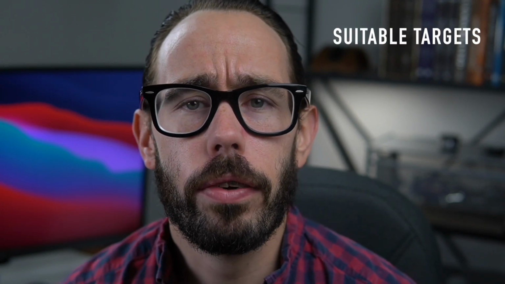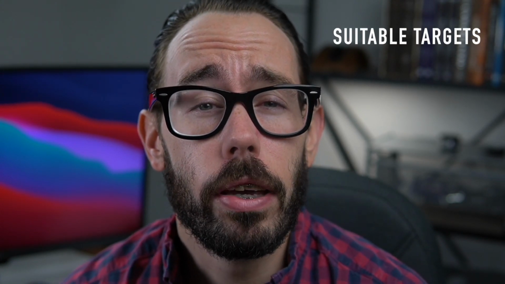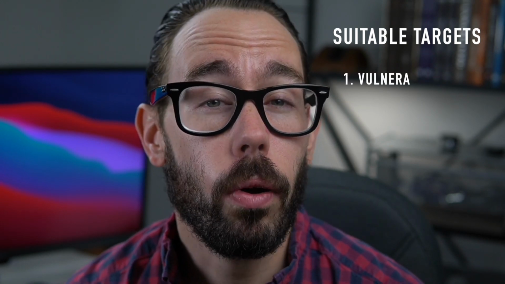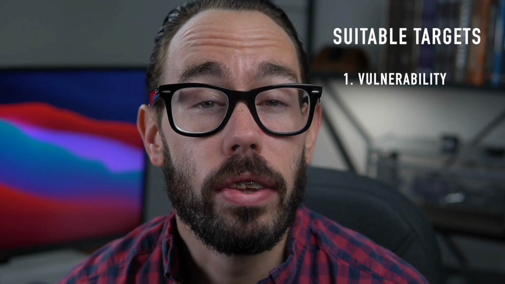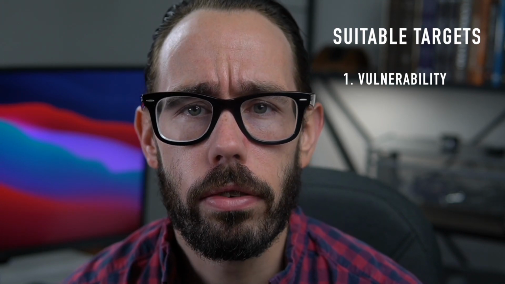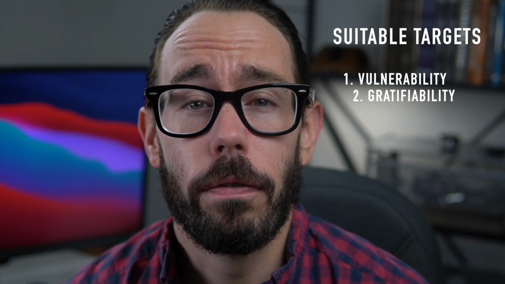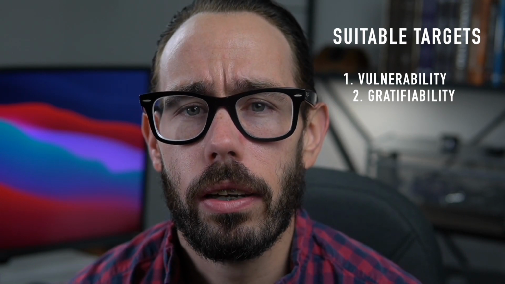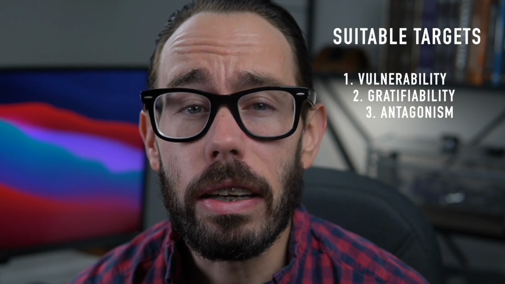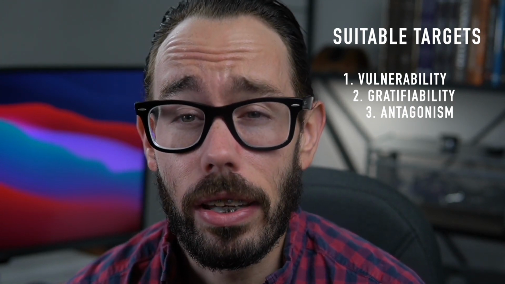Many researchers have focused on what are called suitable targets as main drivers of crime. Suitable targets are people who are routinely exposed to crime or who, for other reasons, have heightened vulnerability to be victims of crime. According to this theory of victimization, there are three characteristics that place people at higher risk of victimization. One, vulnerability, or tangible or perceived physical weakness or psychological distress. Two, gratifiability, or victim qualities or attributes that the offender wants or desires to manipulate. And three, antagonism, when an individual or group identity may spark hostility and resentment.